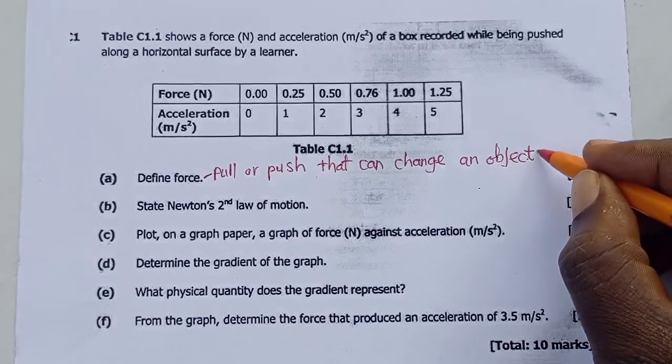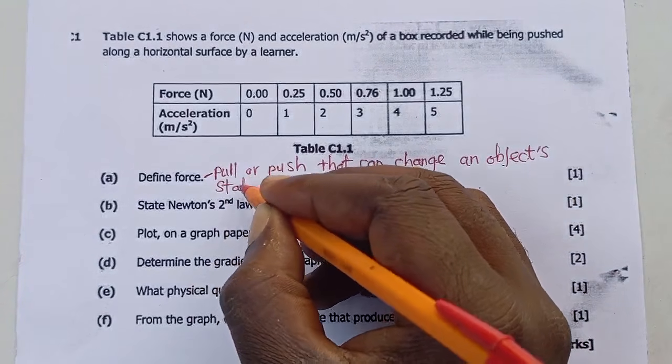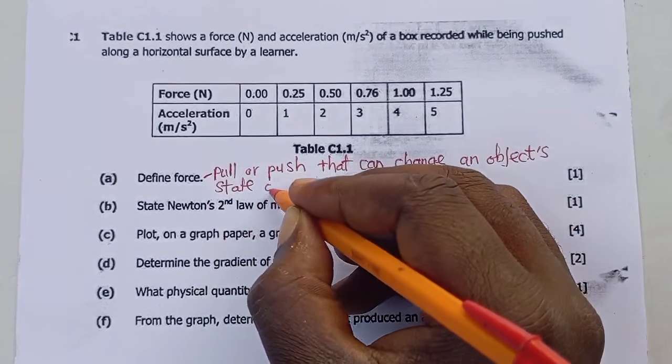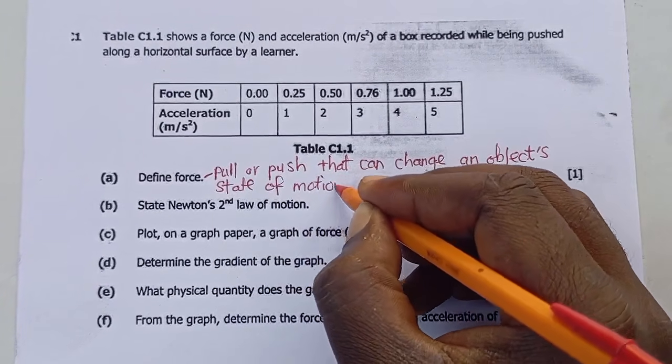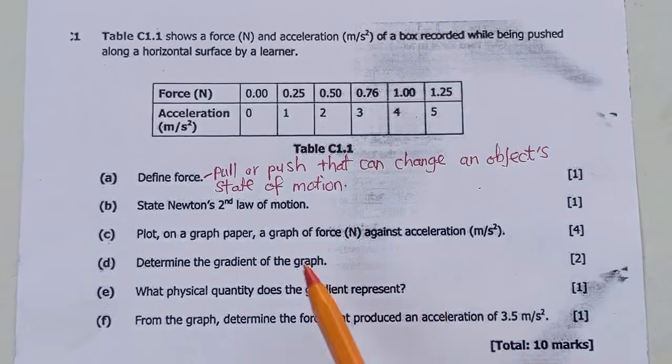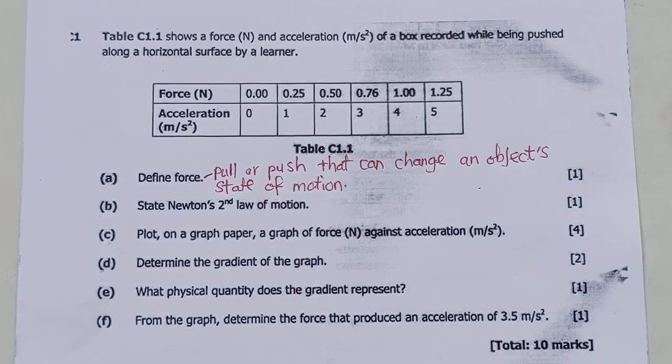So that can change an object's state of motion. It is a pull or push that can change an object's state of motion. That is a force. That's why we usually say force is just a pull or push on an object.